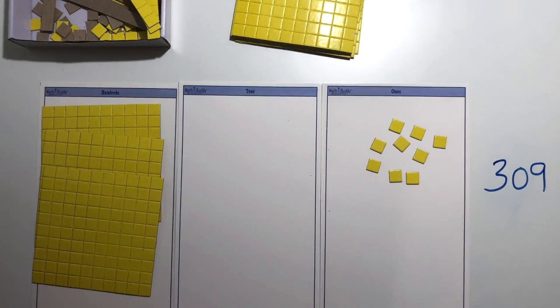Very straightforward. So why don't you go ahead, practice representing more numbers like this.